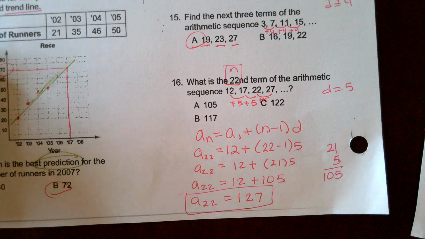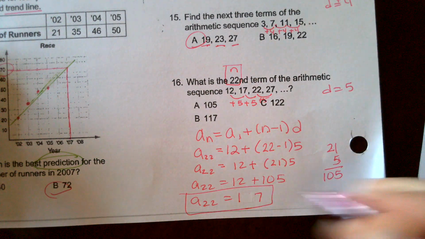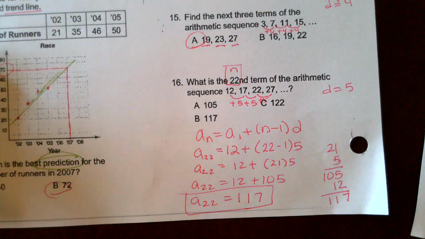Incorrect. 105 plus 12 is indeed 117. Okay, good thing. You got it. And I even did that. I double checked it. I was like, let's just make sure. 105, 12. And I was like, nope. So always do that because the little mistakes happen. Okay? So that's that. Not too bad.